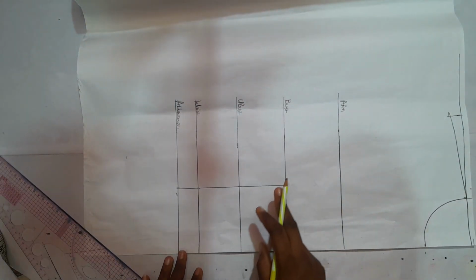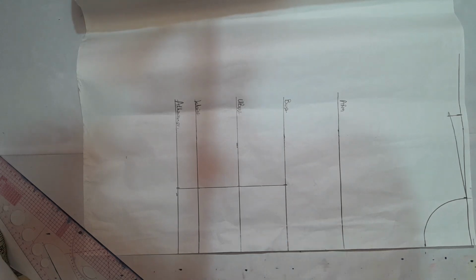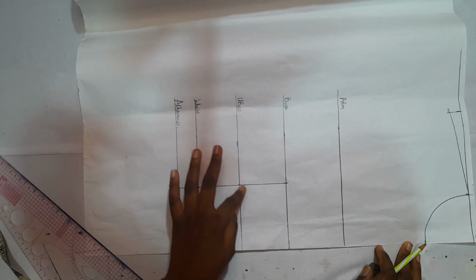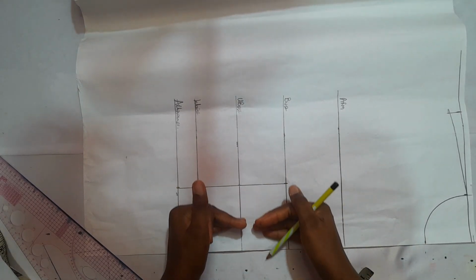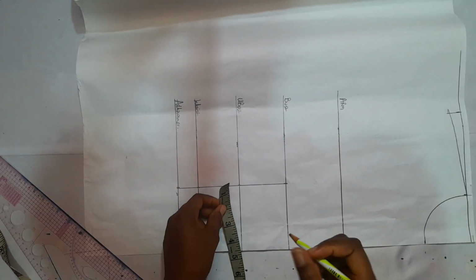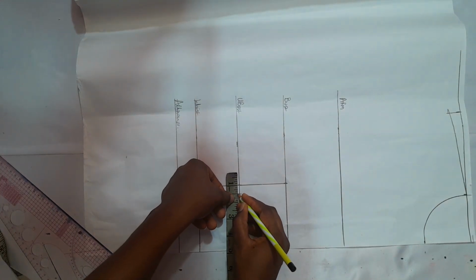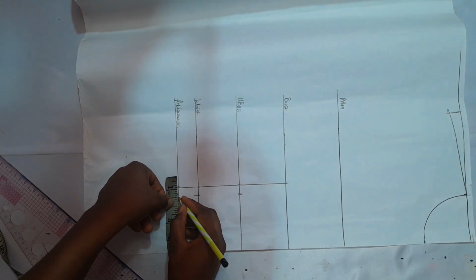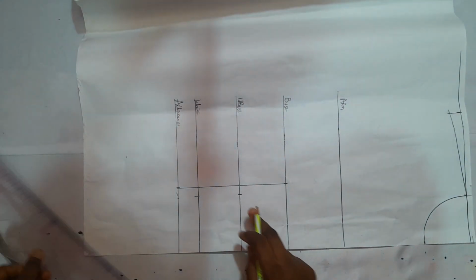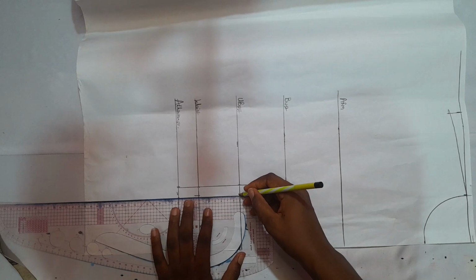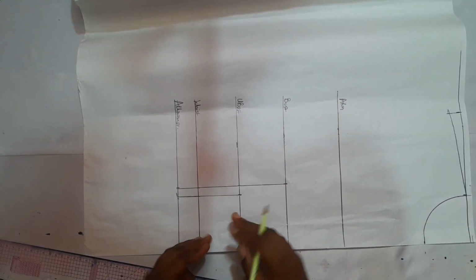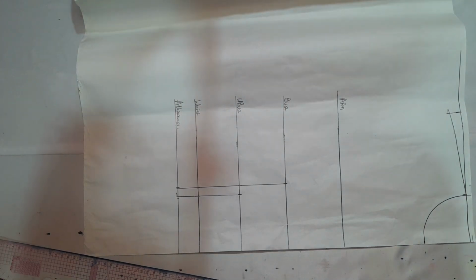Then on my under bust line, from this part here, I'm going to come in by half of an inch. I'll mark half of an inch all the way downward. So from this under bust line, I'm going to draw a straight line downward like this. You're going to be doing this just on this part of your pattern paper.